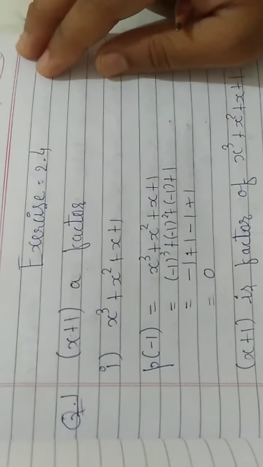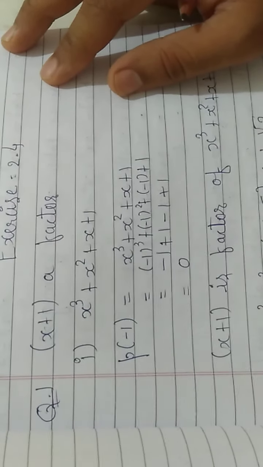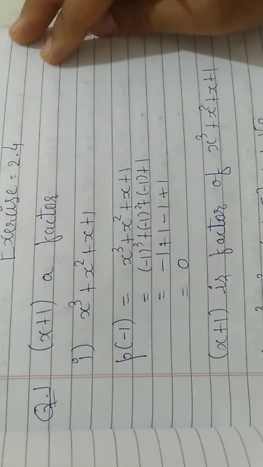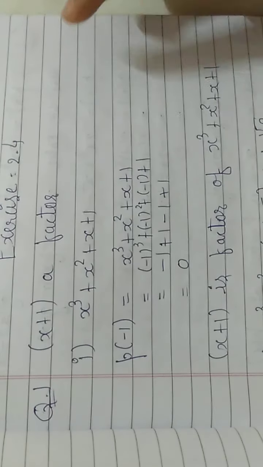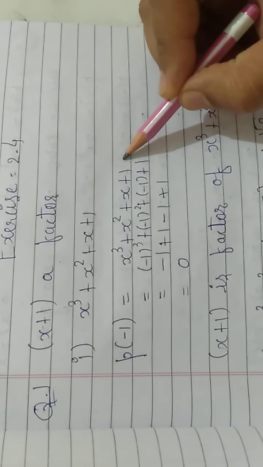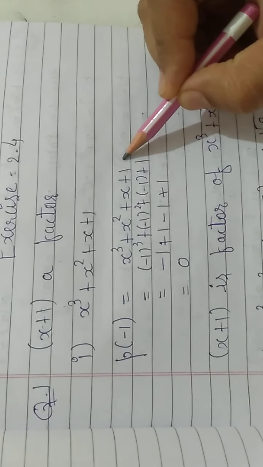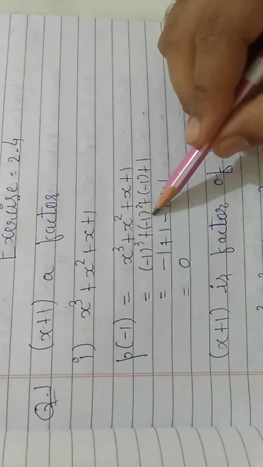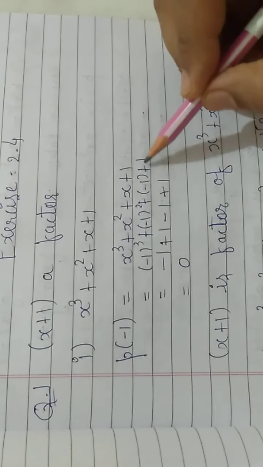So let me start from example number 1. Example number 1, x plus 1 a factor. First polynomial, x cube plus x square plus x plus 1. So in this, p of minus 1. In place of x, we have to put minus 1. So minus 1 cube plus minus 1 square plus minus 1, plus 1.